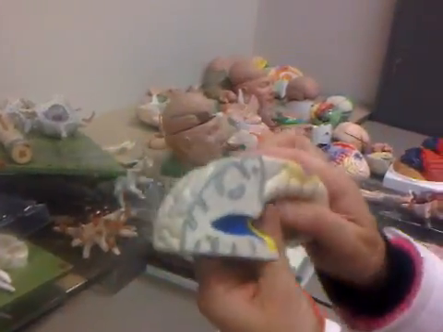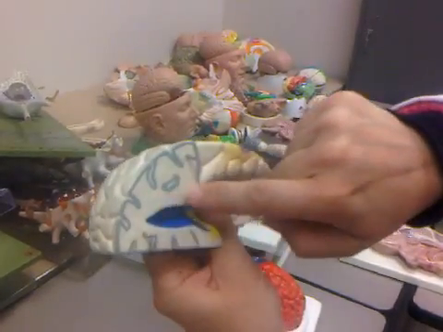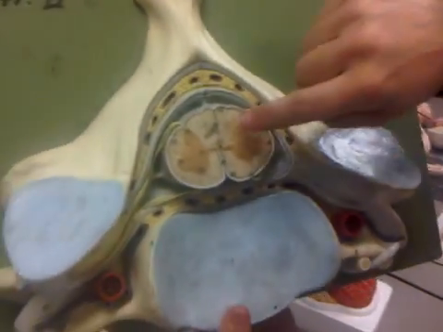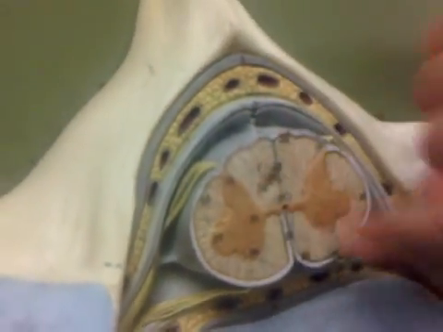Remember that the cerebral cortex is gray matter. The inside of the brain is white matter. But in the spinal cord, the gray matter is on the inside and the white matter is on the outside.